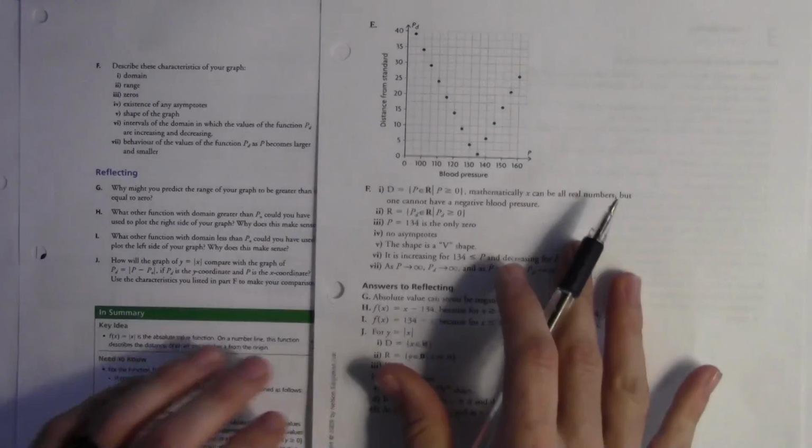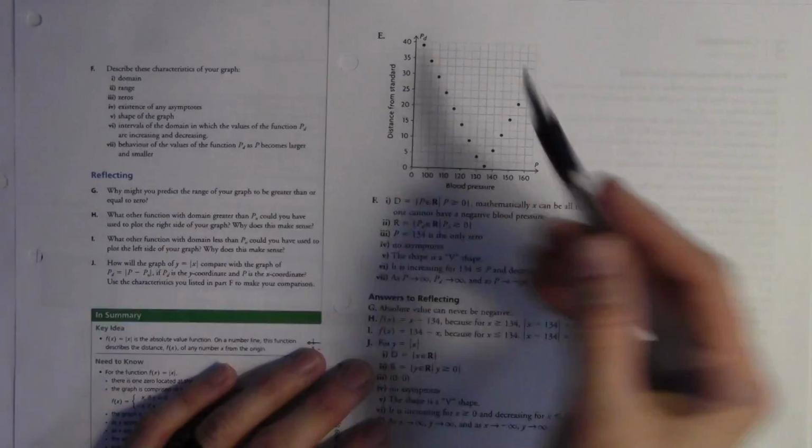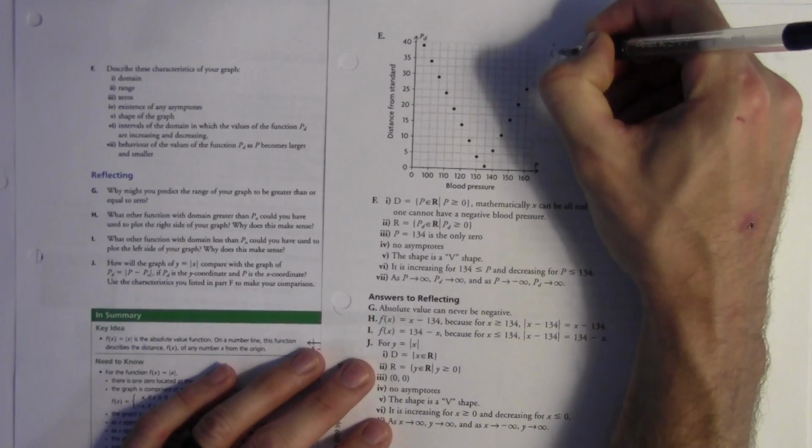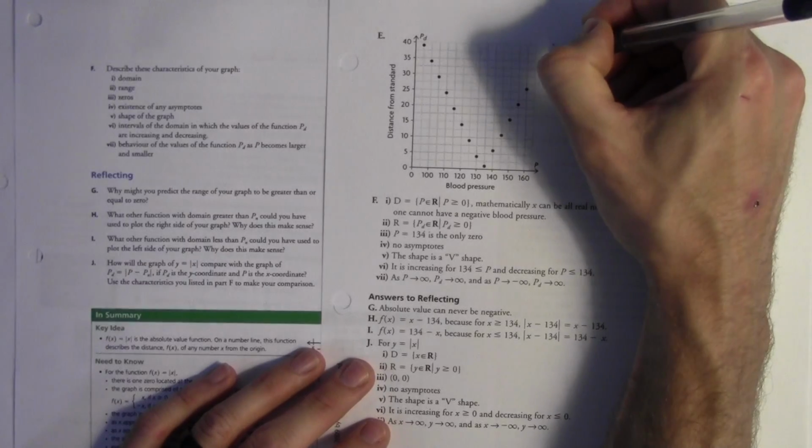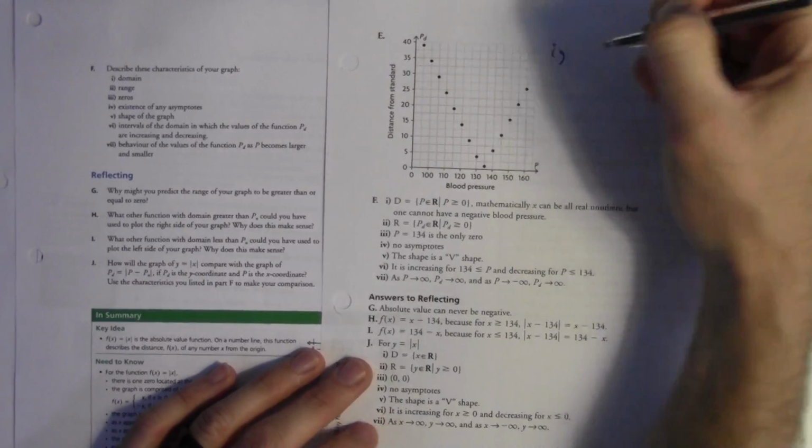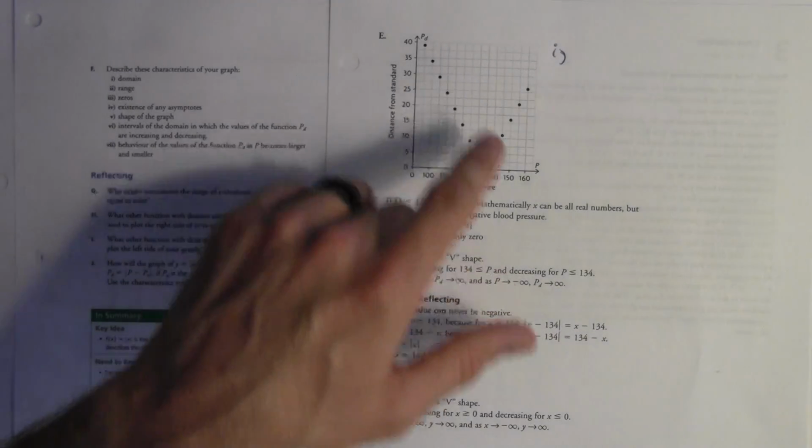F, next one, says describe these characteristics of your graph. Domain, range, zeros, existence of any asymptotes. Okay, so let's do that for this. Domain. What's the domain of this particular function?